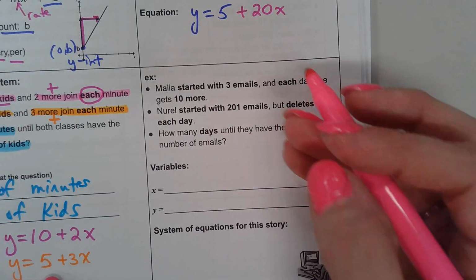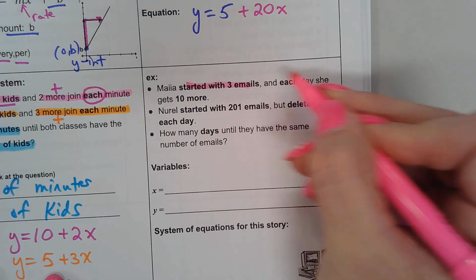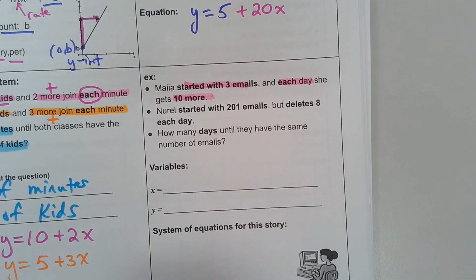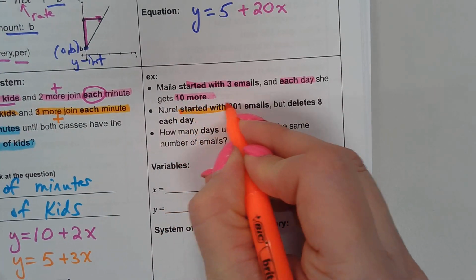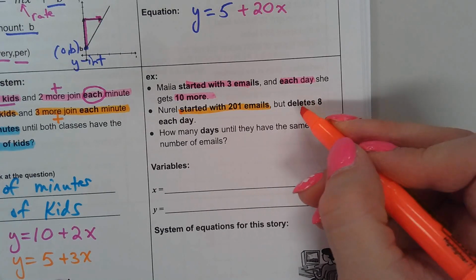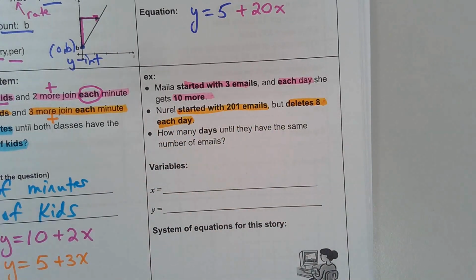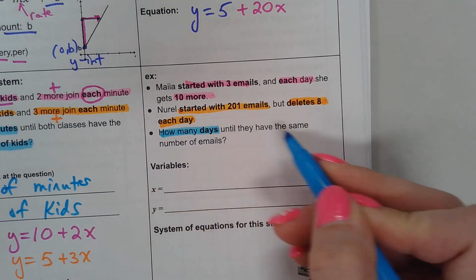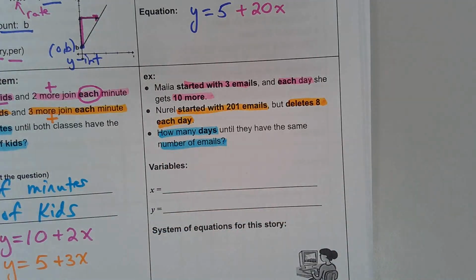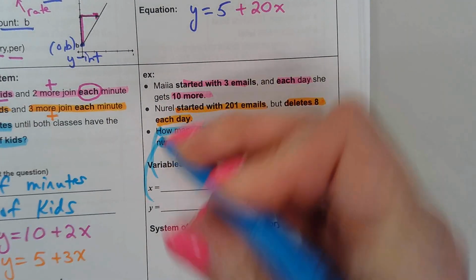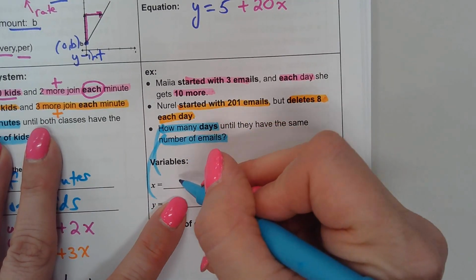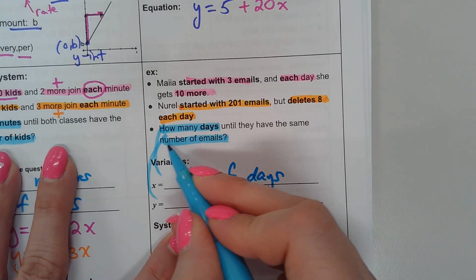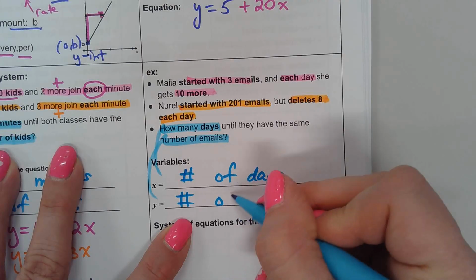Maya starts with 3 emails, and each day she gets 10 more. But Narelle started with 201 emails, and he deletes 8 each day. And here's the question. How many days until they have the same number of emails? So that's going to help me with the variables. How many days is number of days. Okay, until they have the same number of emails.